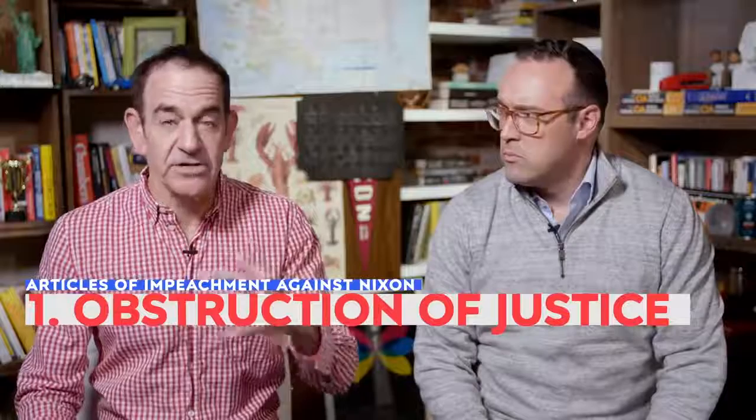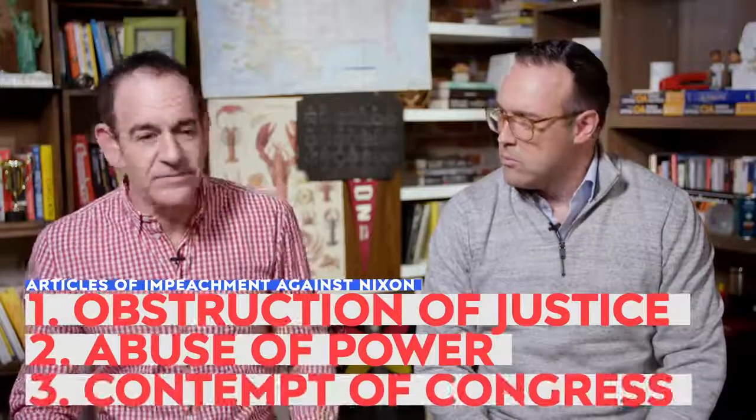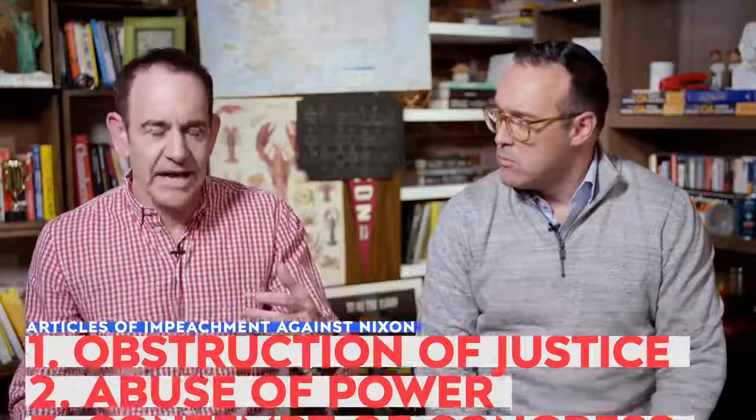The House Judiciary Committee passed or approved 3 articles of impeachment in the Nixon case. The first was for obstruction of justice. The second was for abuse of power. And the third was for contempt of Congress, because President Nixon had complied partially, but not completely, with requests for information.